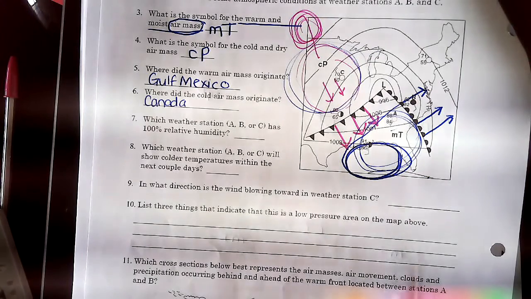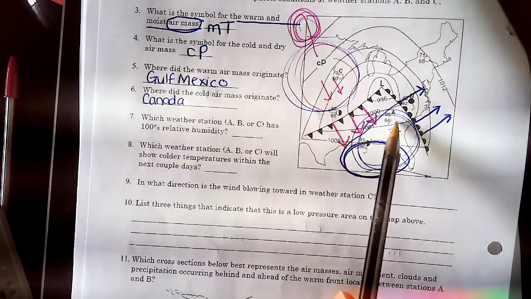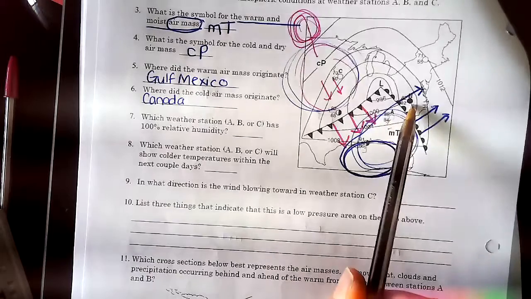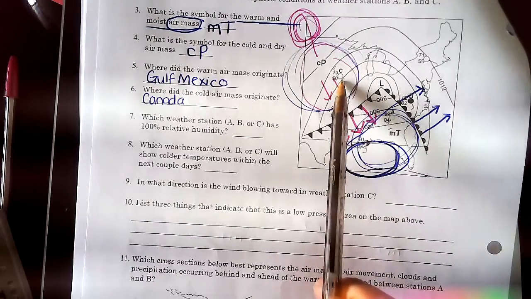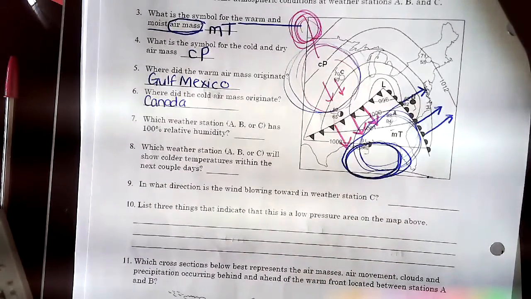All right, which weather station? A, which is hiding down here, B over here, C over here has 100% relative humidity. Is relative humidity given on a weather station model?